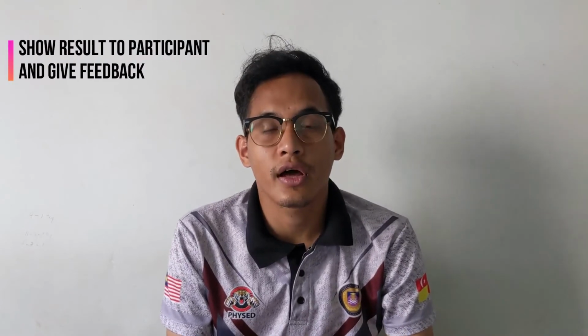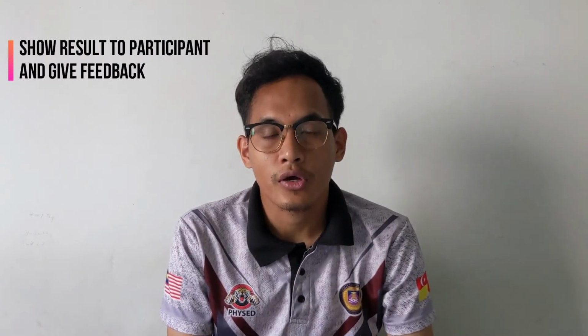Another point, we can divide into smaller groups. As an example, we can do 2 knowledge of performance groups and 2 knowledge of result groups. We can do this because it is faster, more efficient and well organized. For the last point, we can show the result and discuss it because it will explain more to the participants and give them motivation. That's all.